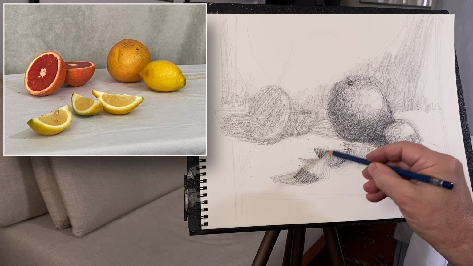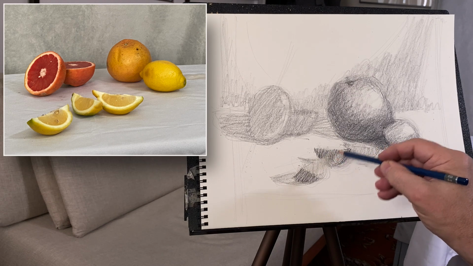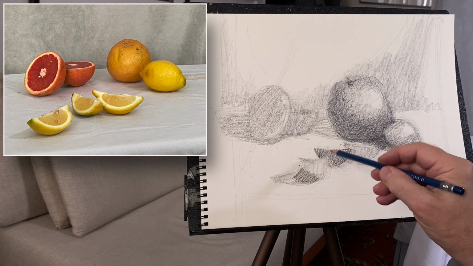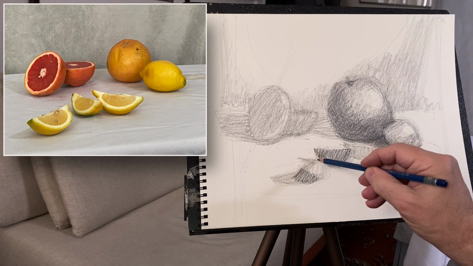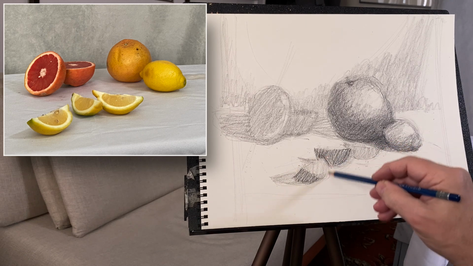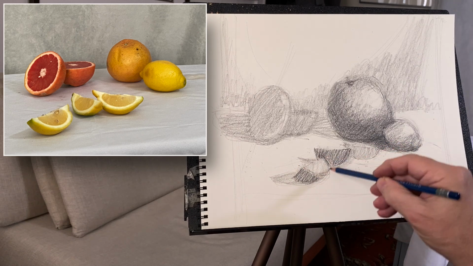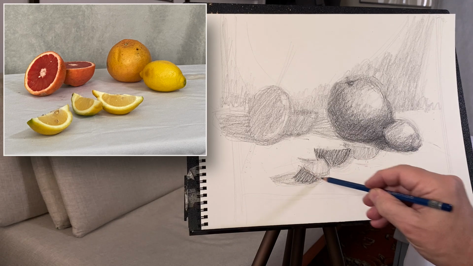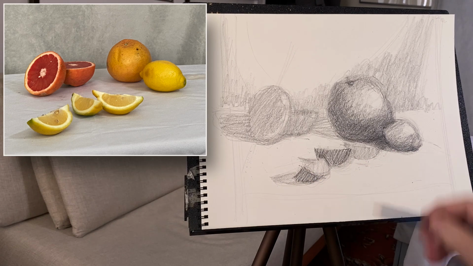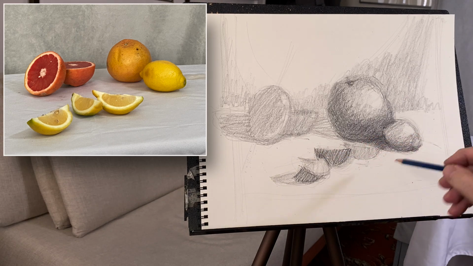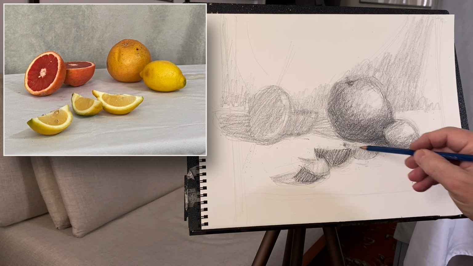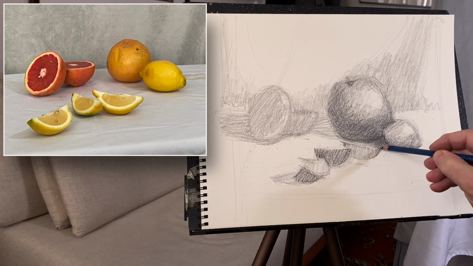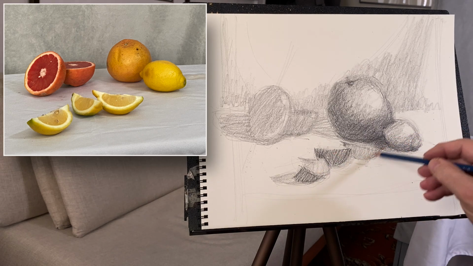And I'm going to make this side of lemon the darkest side. This one, very foreshortened. And this one is bright, but slightly darker than this one.